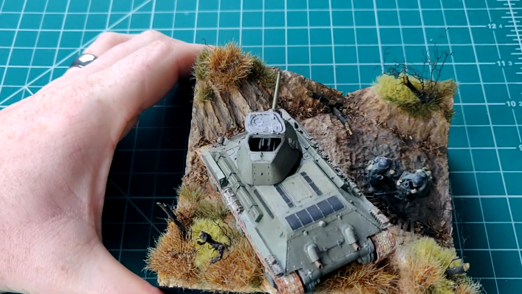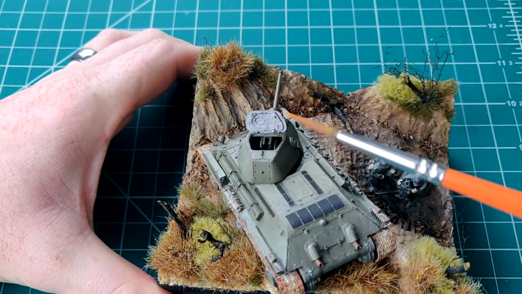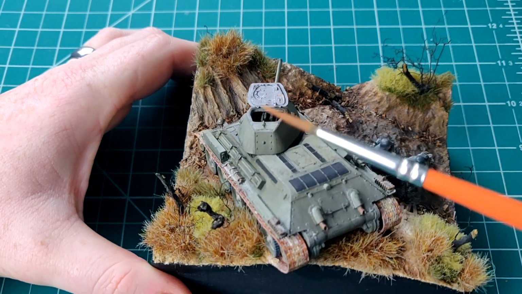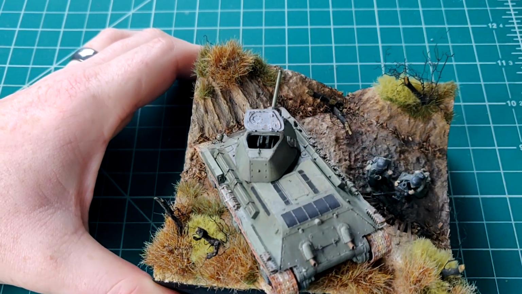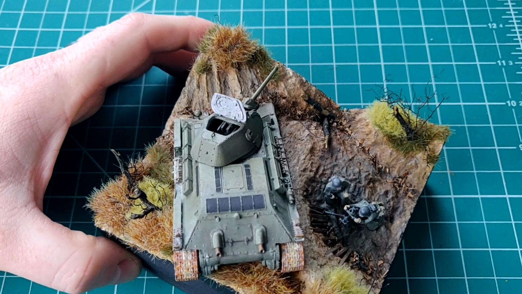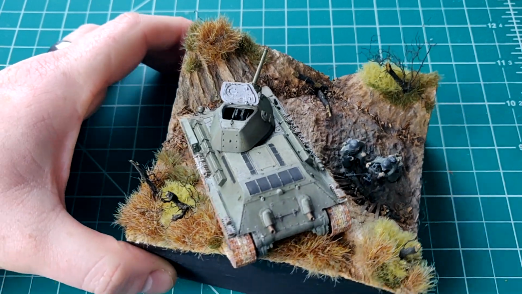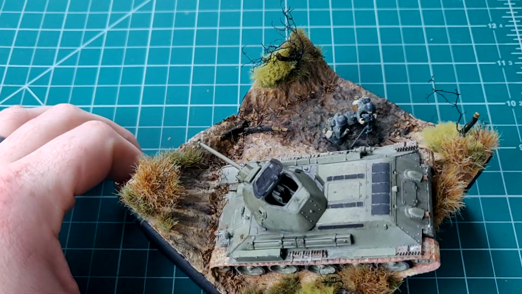For example, as you can see, this isn't pure white. This looks more like a dirty gray. There's a couple of rust tones and things like that in there. It helps to keep it within the color palette of the rest of the scene.